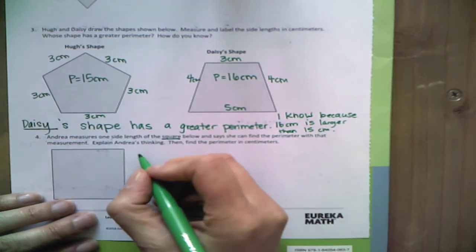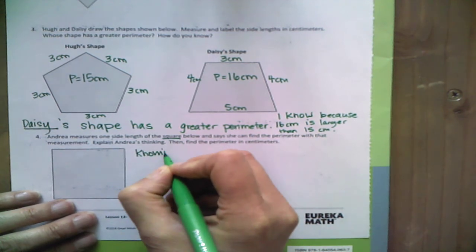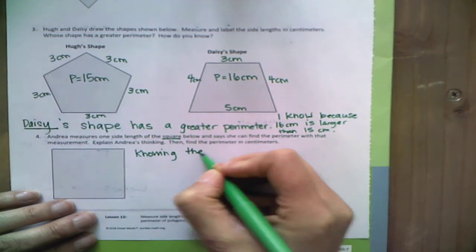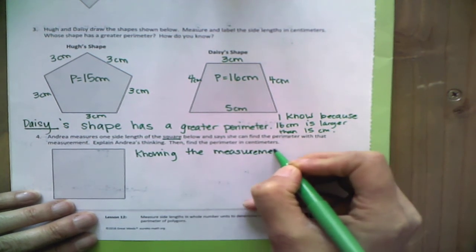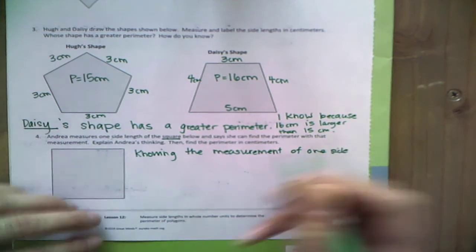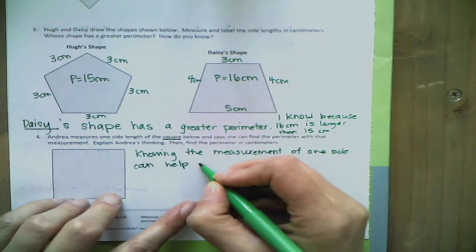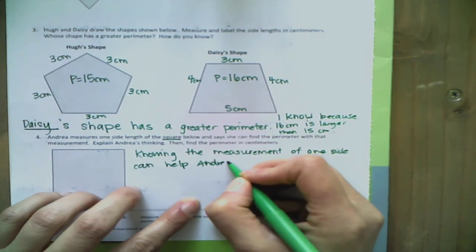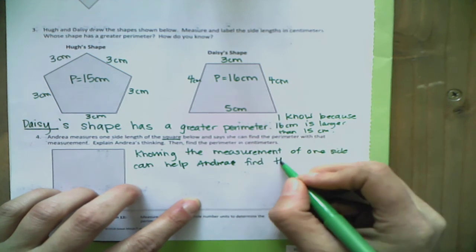With that measurement. Okay, so I'm going to say knowing the measurement of one side can help Andrea find the perimeter.